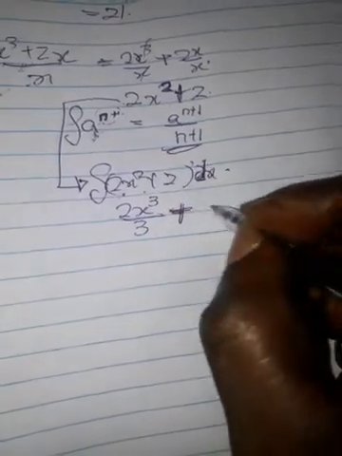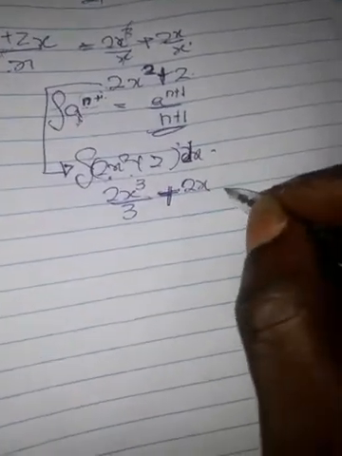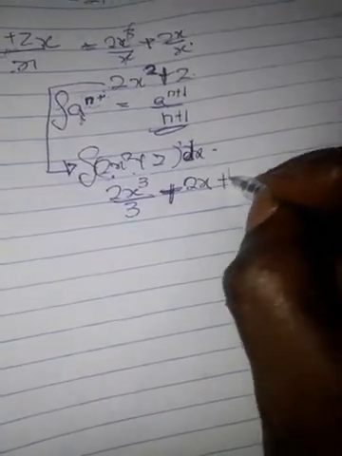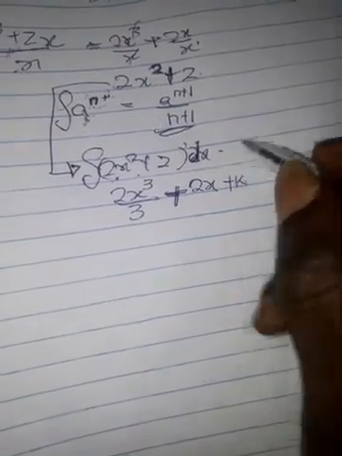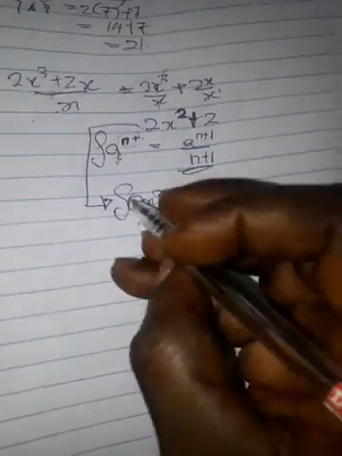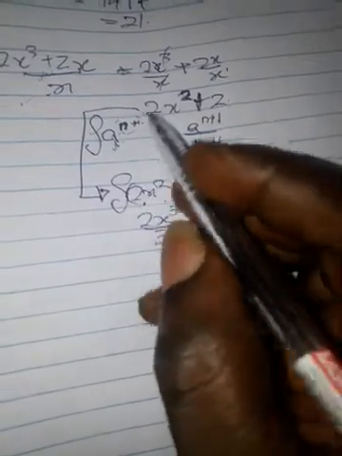So which means I'm having 2x, you see? Then plus k. Why do we have to put k? If you look at the integration, we don't have a limit. There's what we call a limit. So you don't need to bother yourself.